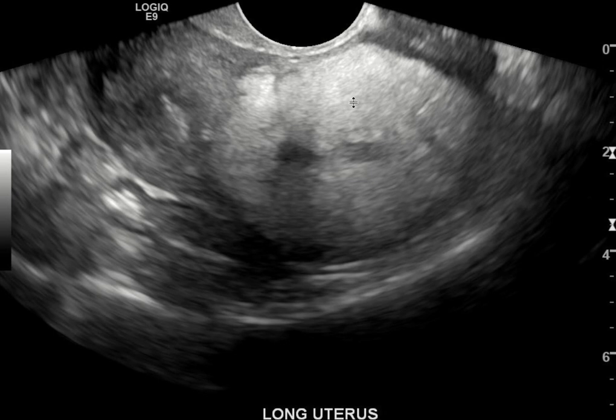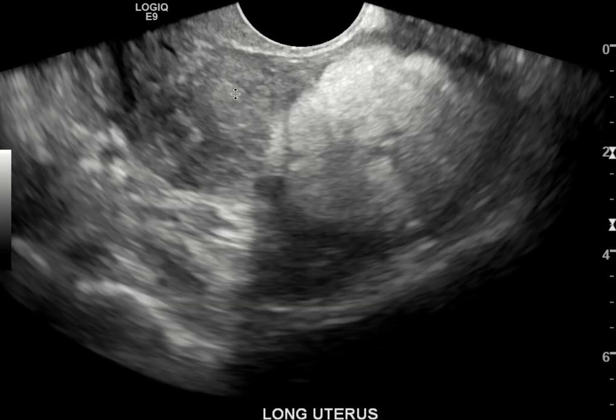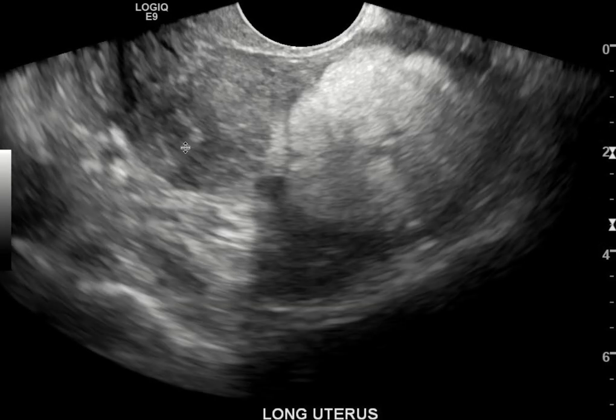Here's an ultrasound image of the uterus. We can see that this is a transvaginal ultrasound given the shape of the convexity of the ultrasound probe. And so this is a transvaginal ultrasound image of a postmenopausal patient to evaluate the uterus. And so here we can see the uterus, we can see the endometrial stripe right here.